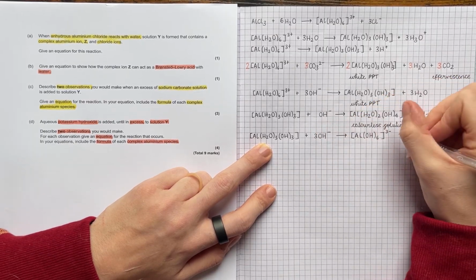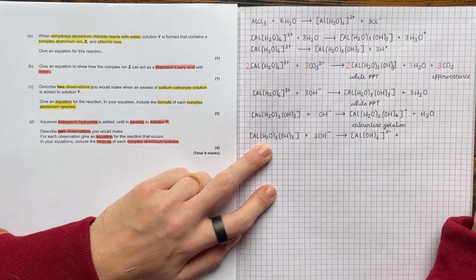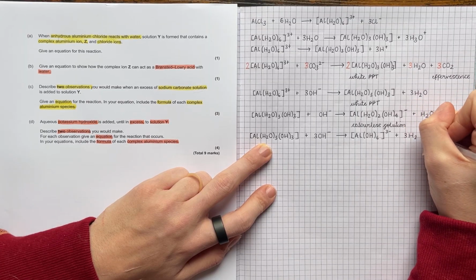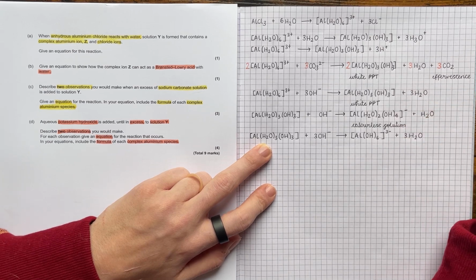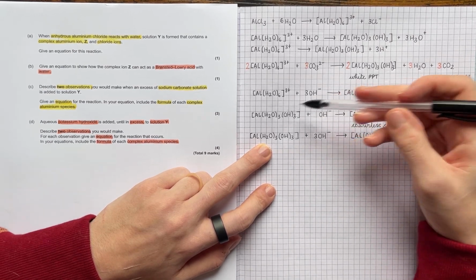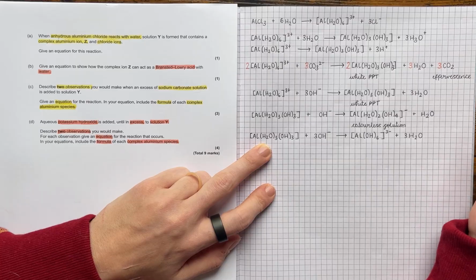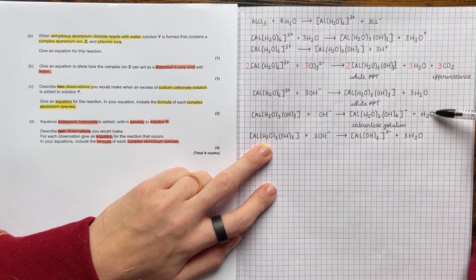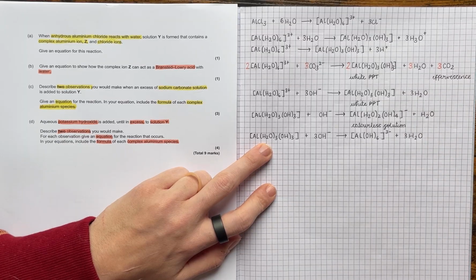And then each of those OH minuses has gained a proton, so 3H2O. That would still be a colourless solution. That would be accepted. The one I did above would be accepted. So that's an either or, a bit like up here, either or, here, either or. So it just depends on what you've learned.